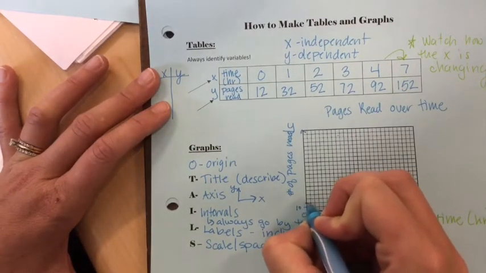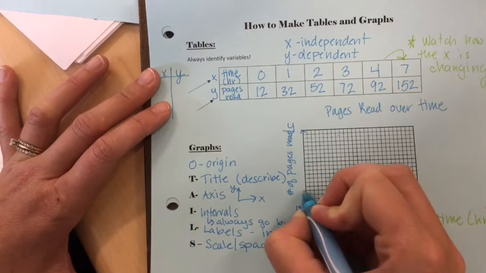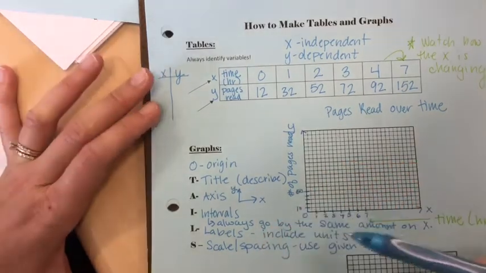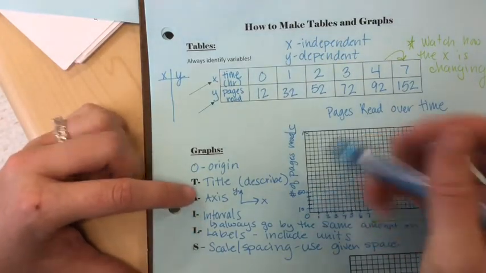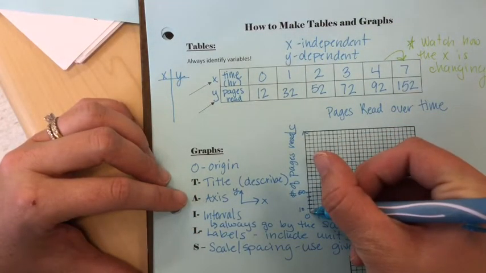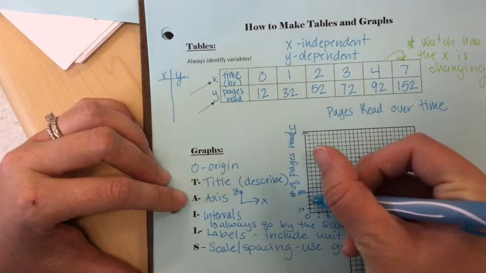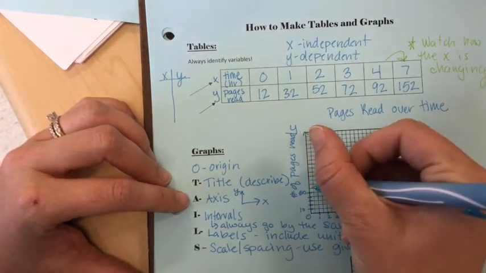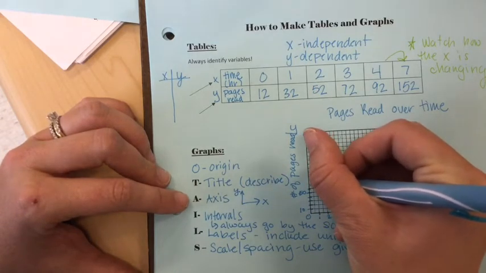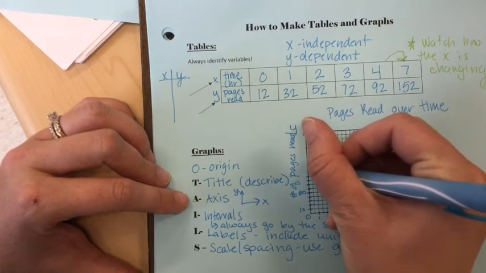So 10, 20, 30, 40, 50. So you can see that even though I wrote from 10 to 50, each block is still worth 10. I don't have to write it in every time, but I have to represent it the same. So that's 60, 70, 80, 90.